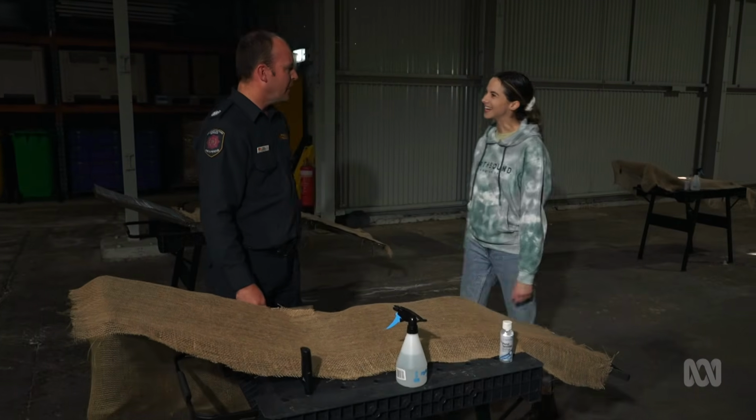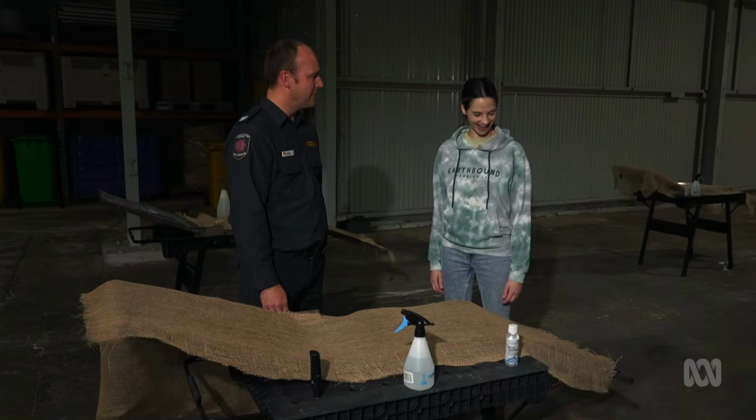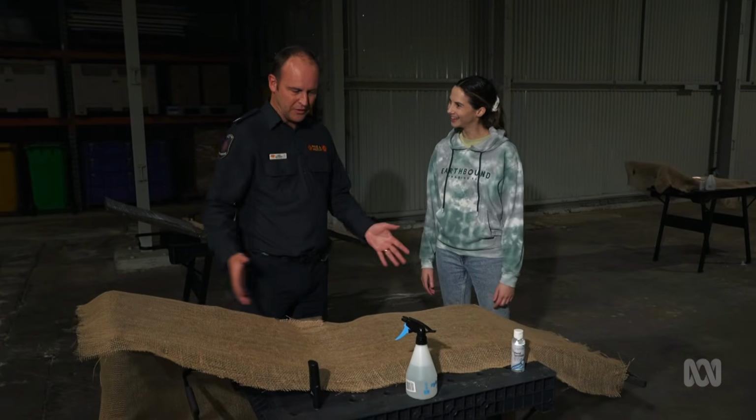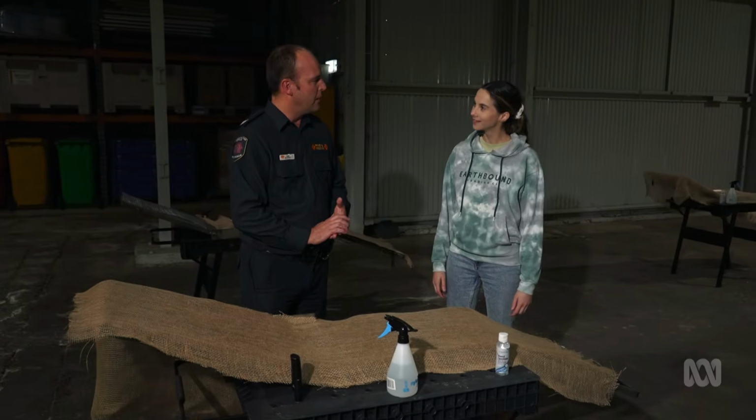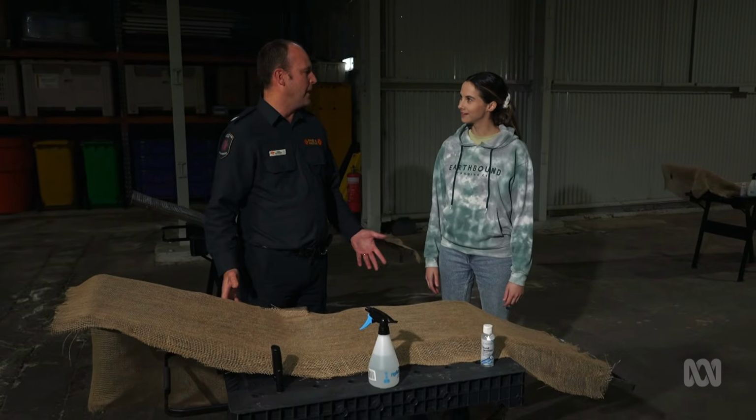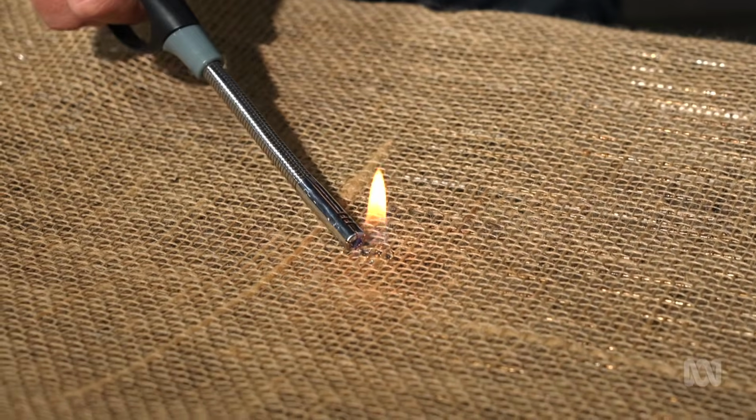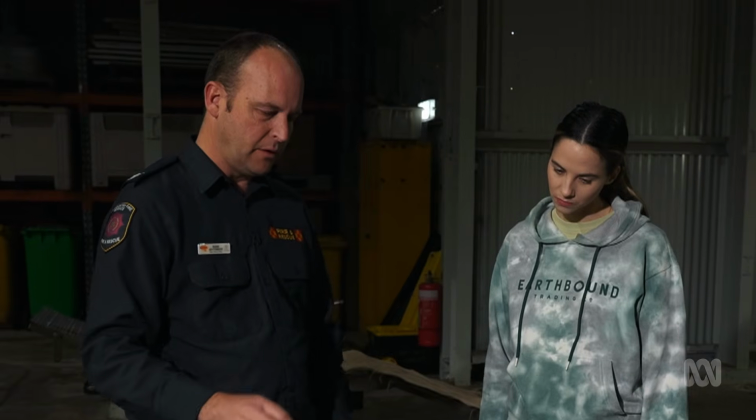Hey Robbie, how you going? But to understand this better, I caught up with Robbie, who's a rural firefighting training officer. So what do we have here? Okay, Justina, this is a burn table. We use it to teach our students a bit about fire behaviour. So say a lightning strike, there's no wind here in the situation, so the fire's just going to burn out in a sort of circular pattern.